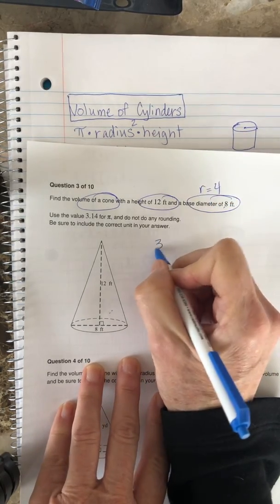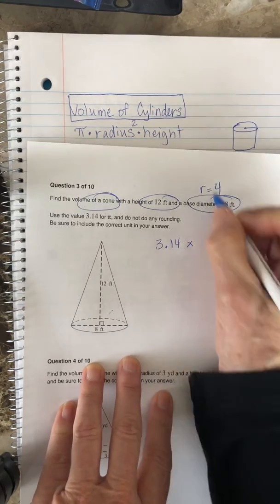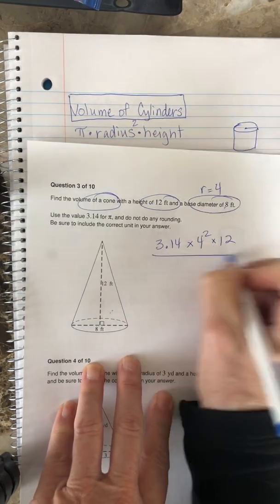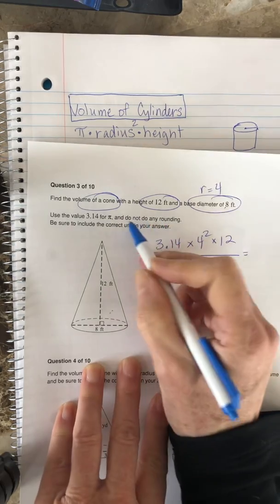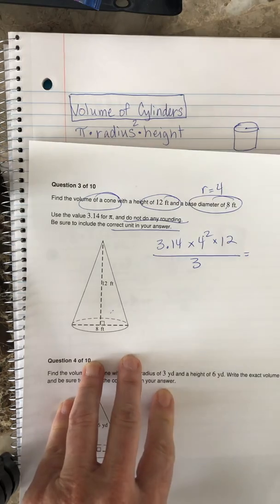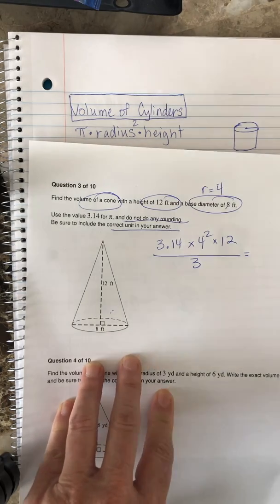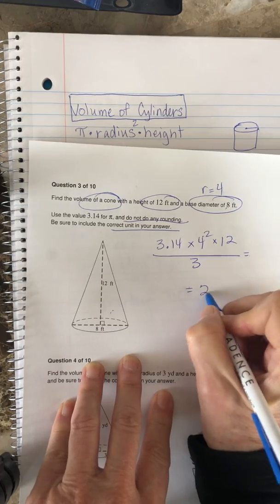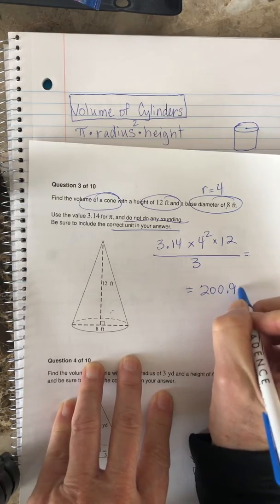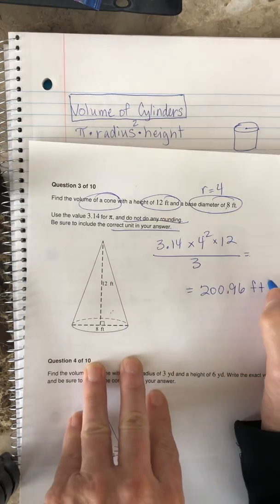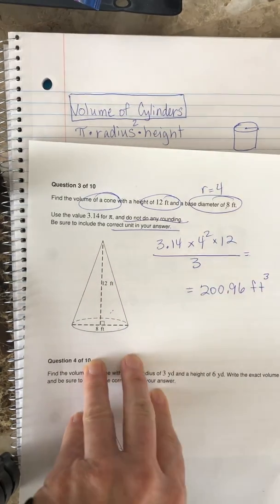So I'm going to go 3.14 times the radius squared times the height, all divided by 3. Do not round anything. Look how fast this goes. It's really that easy. When you calculate everything, I'm going to put my answer down here, it is 200.96 inches. Now, what is the exponent? I'm going to just keep testing you every time we do this. Cubed. Okay?